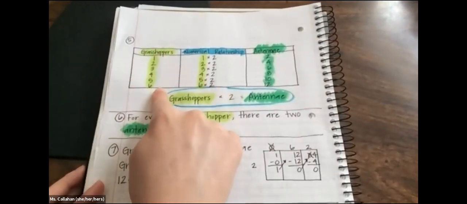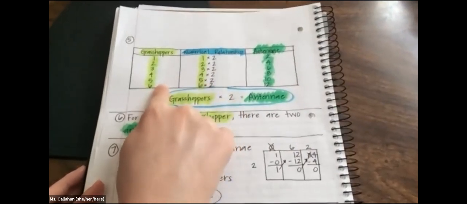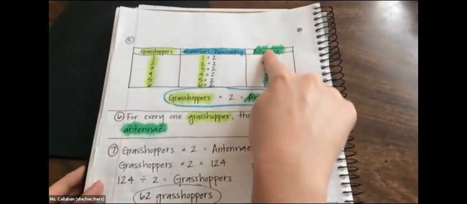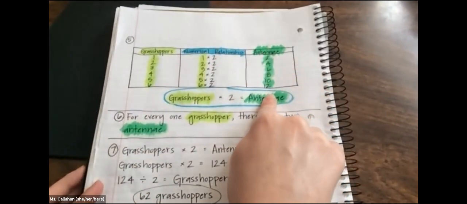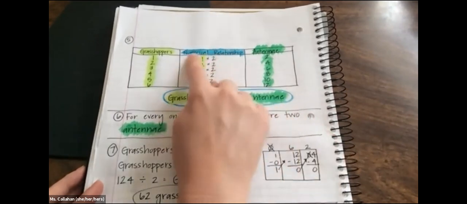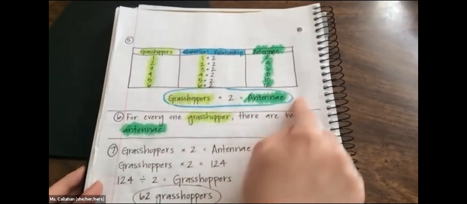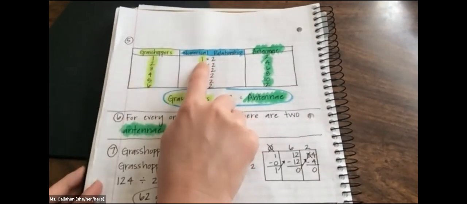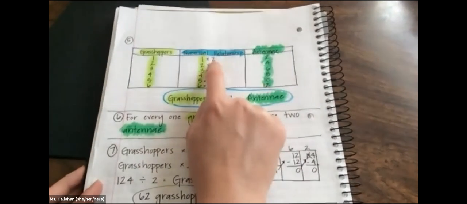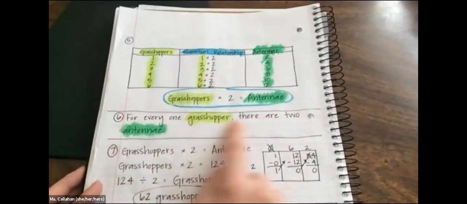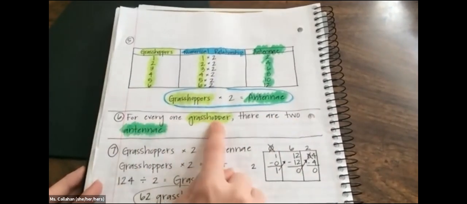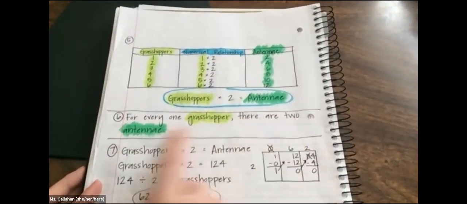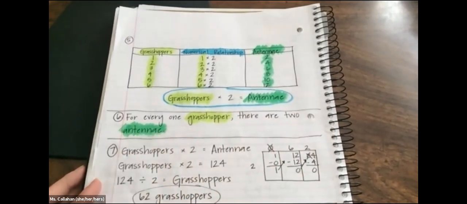And we put our grasshoppers, which was our input, on the left-hand side. And then we put the number of antennae each grasshopper had on the right-hand side. And we had to find the numerical relationship to figure out what the rule was. So for every 1 grasshopper, there are 2 antennae, which is exactly what we wrote right here.